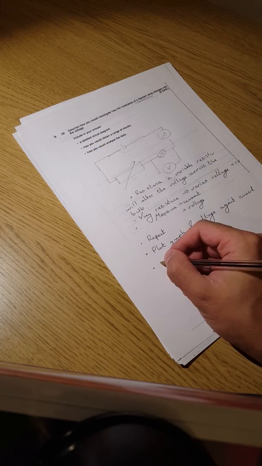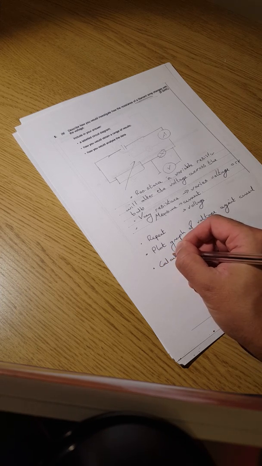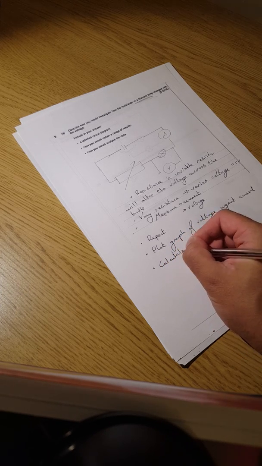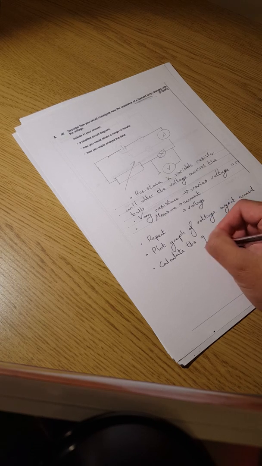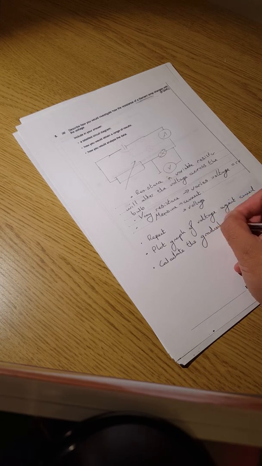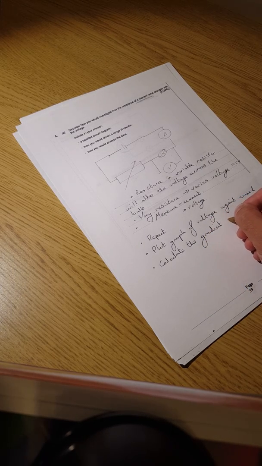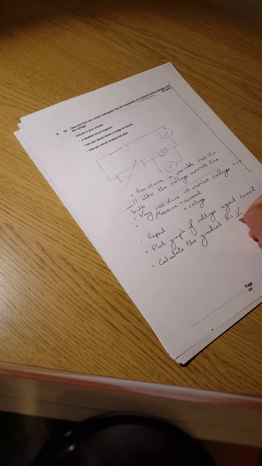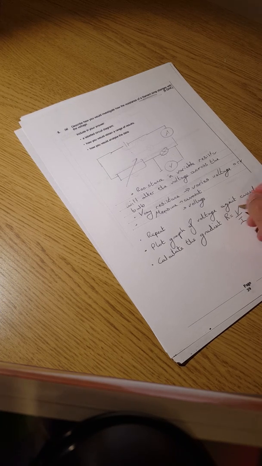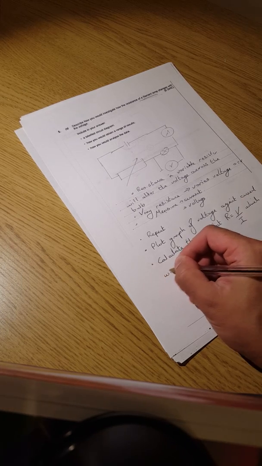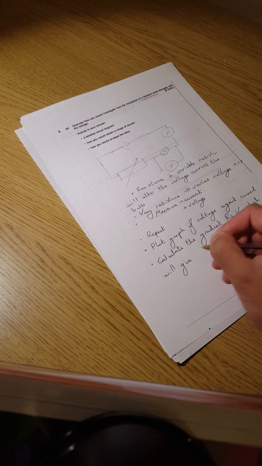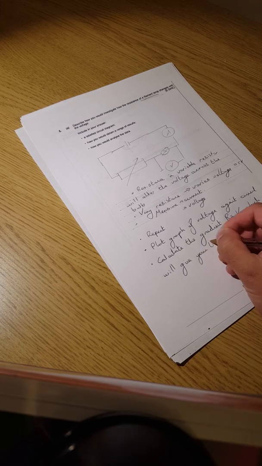So you would calculate the gradient, which is the slope of the line. R equals V over I, which will give you the resistance of the lamp.